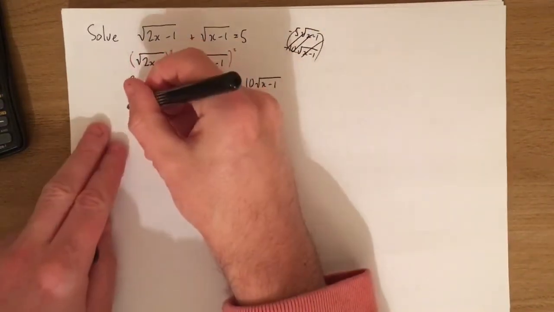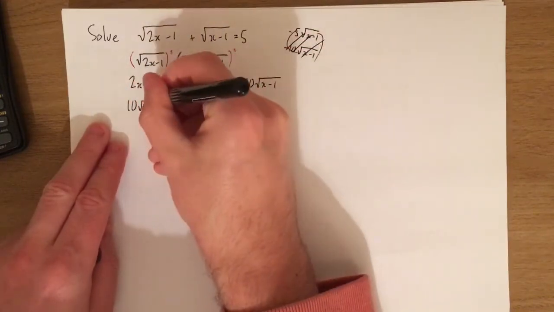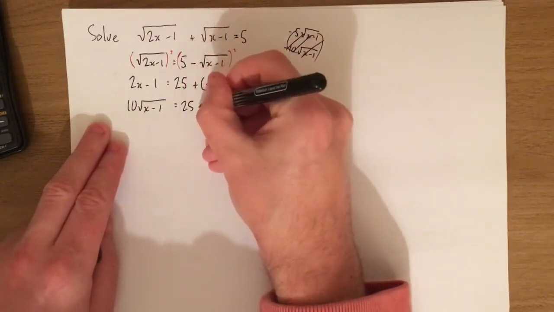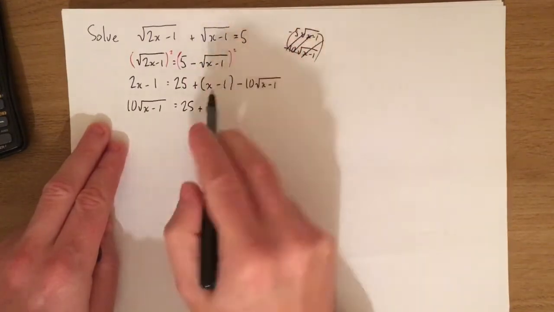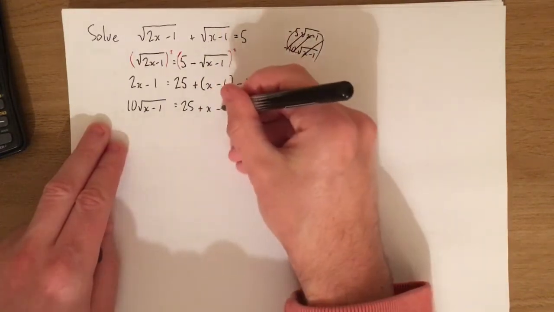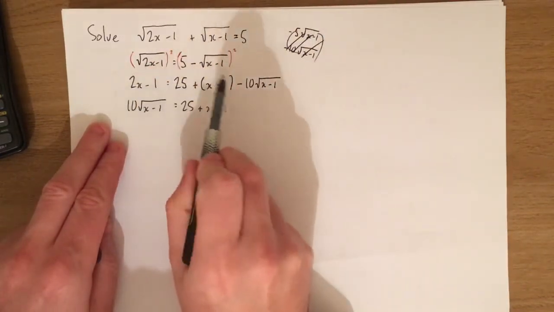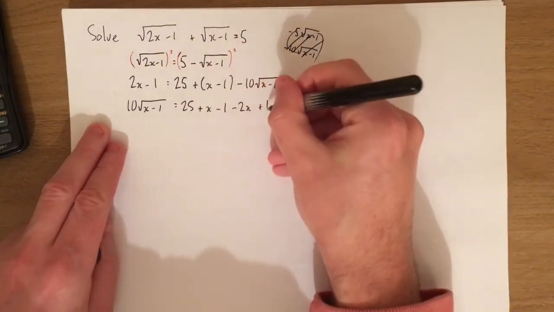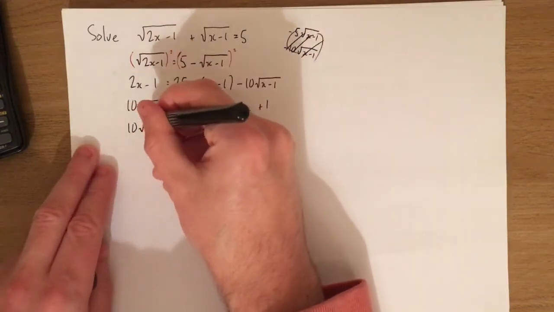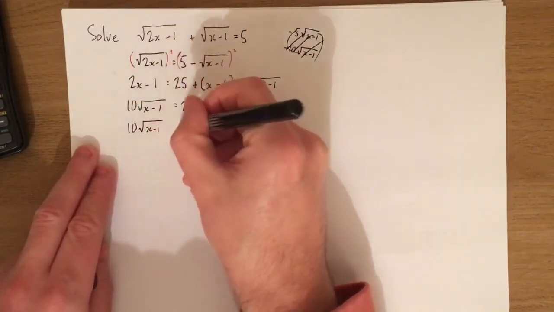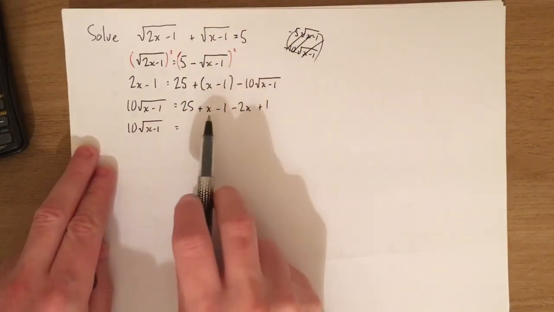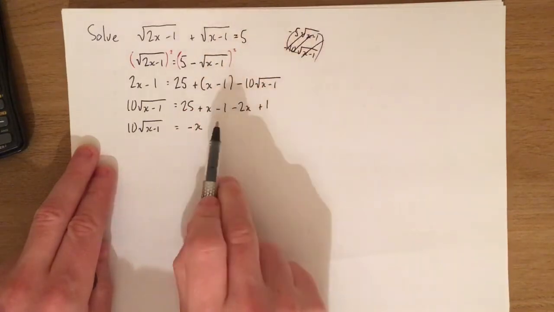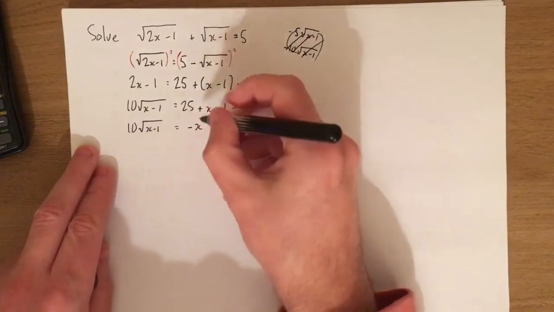So bring the minus 10 over, it becomes plus 10 root x minus 1 equals, on the right hand side I've got 25 plus x plus minus 1, which is just minus 1. Bring the 2x over, it becomes minus 2x. Bring the minus 1 over, it becomes plus 1. So I've got 10 times root x minus 1 is equal to, I have got x minus 2x, so that is minus x. I've got plus 1 minus 1, that's 0, so just 25.